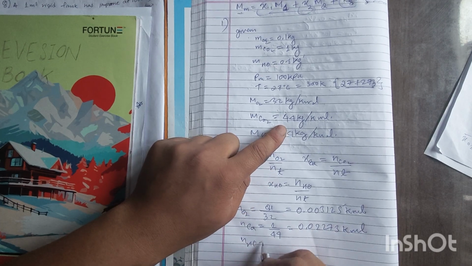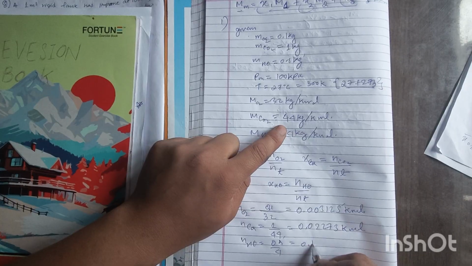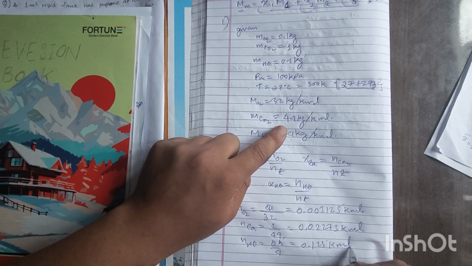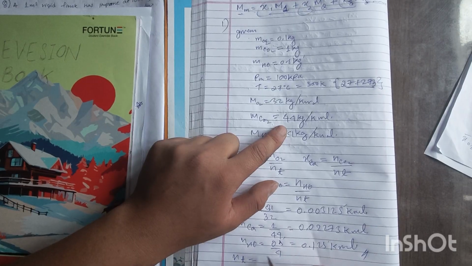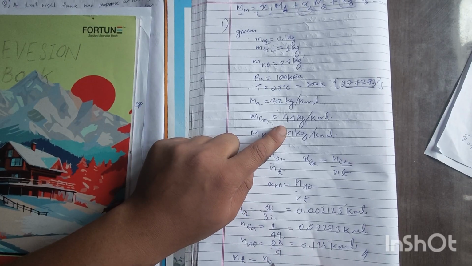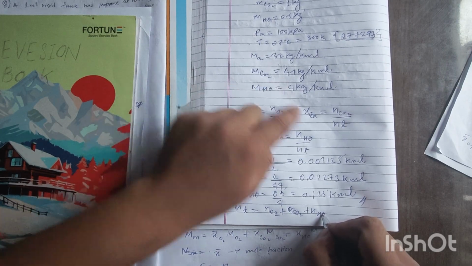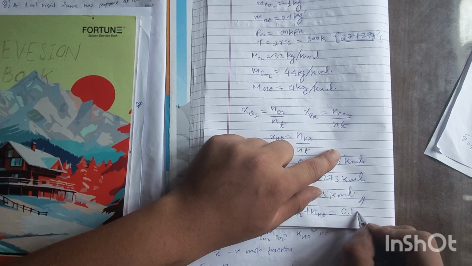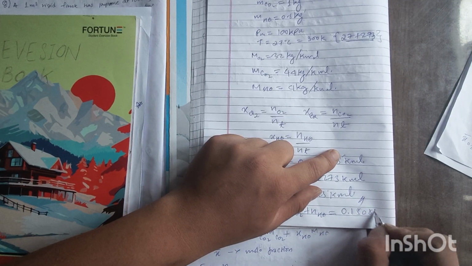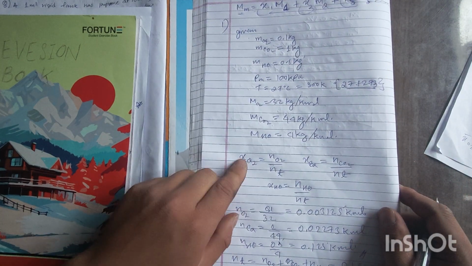And for helium it will be 0.5 divided by 4, which is 0.125 kilomole. The total number of moles equals the moles of O2 plus the moles of CO2 plus the moles of helium, which is going to be 0.150855 kilomole. So we found this. Now we will find the mole fraction.